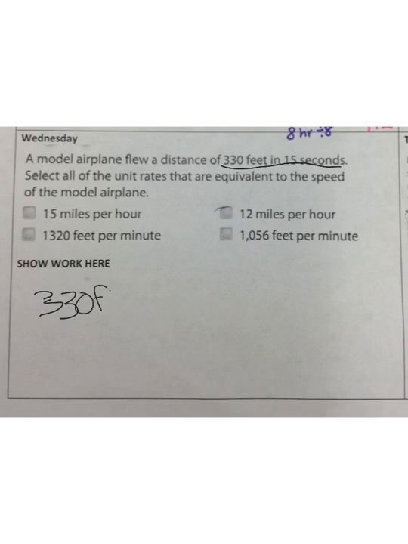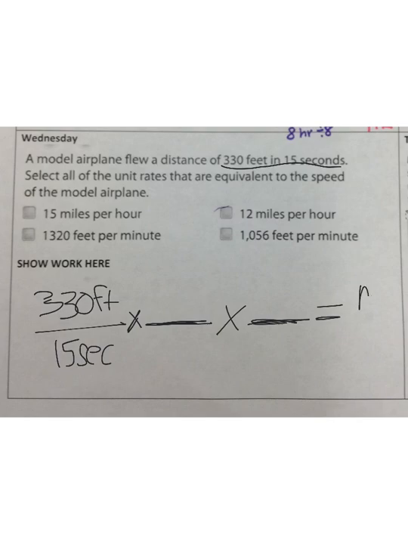So initially you start with your initial rate, 330 feet over 15 seconds. So since we want feet to change to miles and seconds to change to hours, we're going to do a double conversion. And then remember, I put what I want to end up with. So I want it to be miles over hours. So first thing I'm going to have cancel out, let's get the seconds to be an hour.